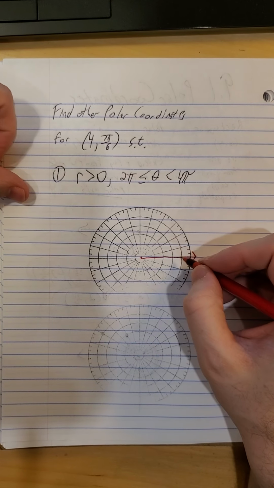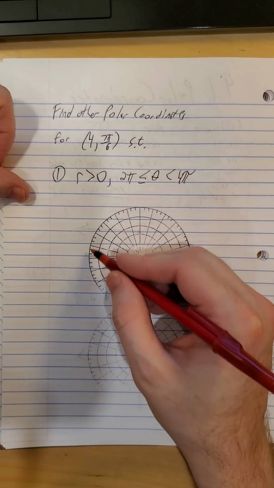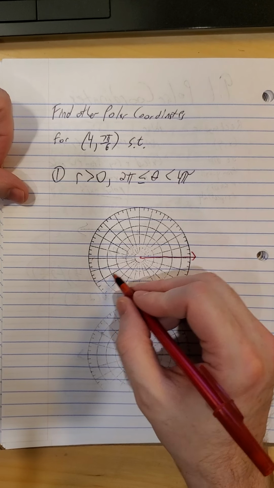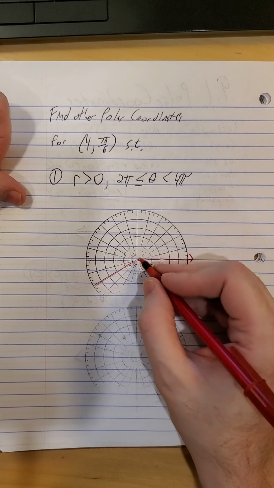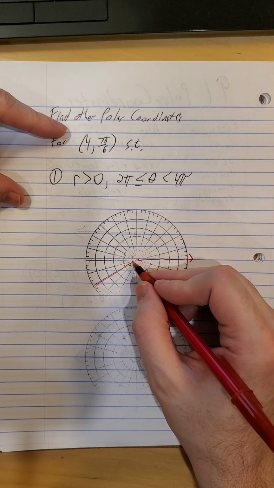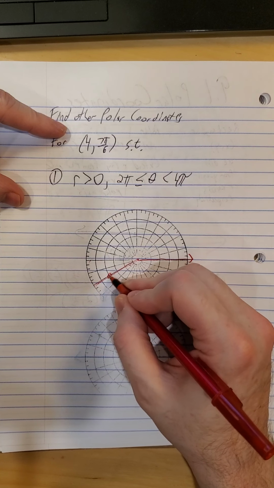So the original 7 pi over 6: pi would be 6 pi over 6, and then 30 degrees more than that. So here's our 7 pi over 6 angle, and we want to go to 4 on that. There is 1, 2, 3, and 4.